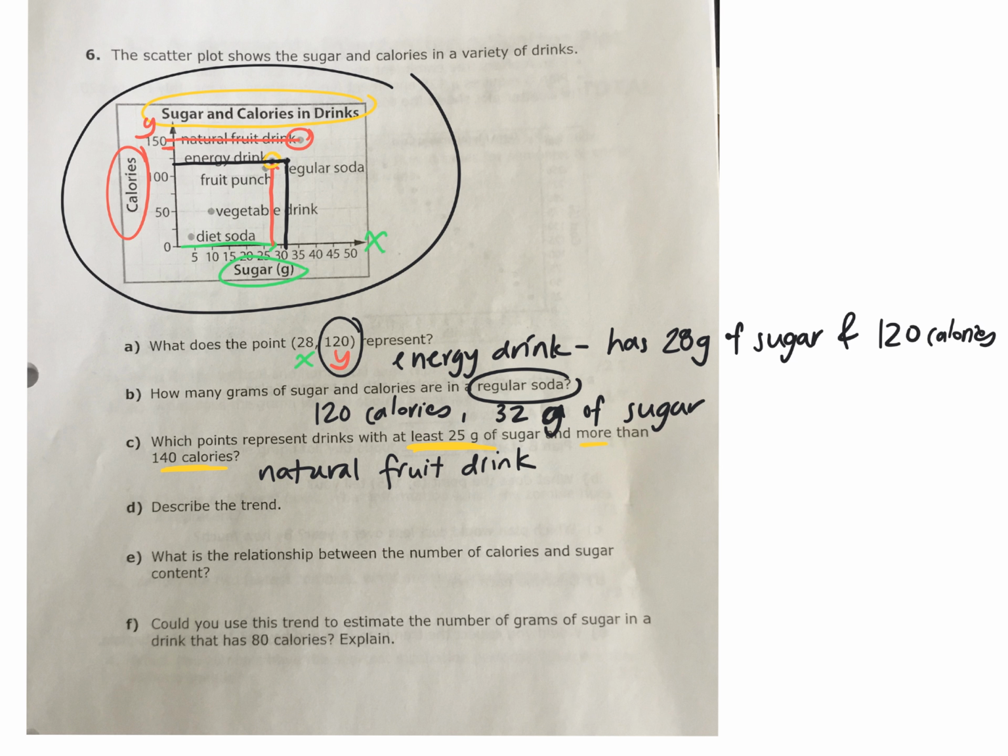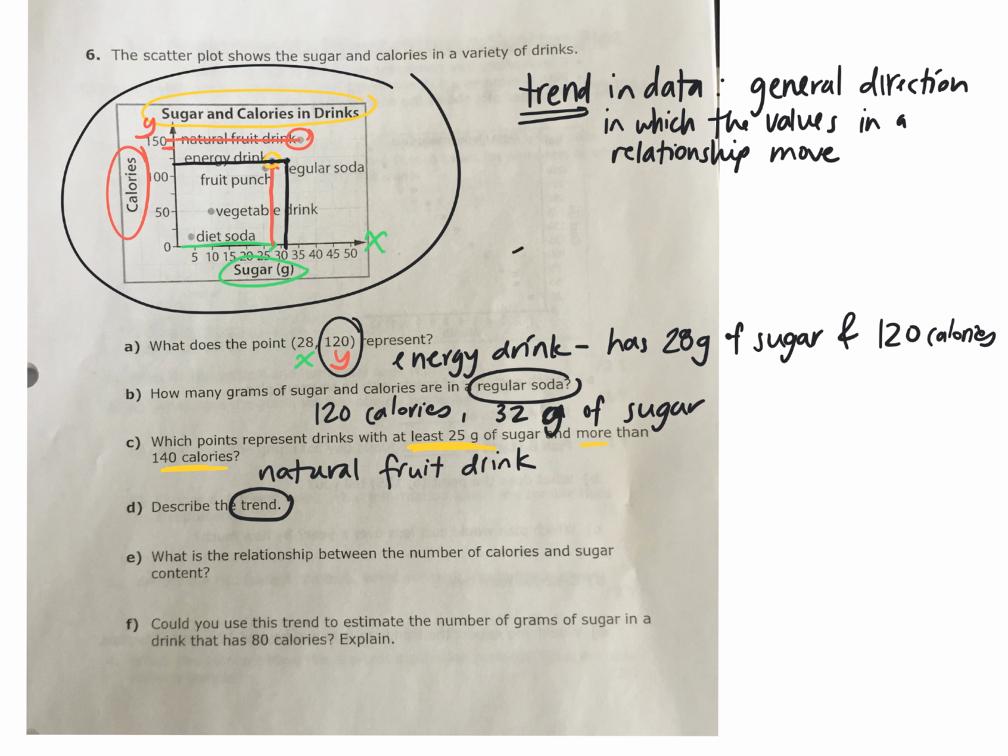It's important to understand what this means. We're looking at a trend. So on the side of your page, I want you to take some notes here. What is a trend in data? A trend in data is the general direction in which the values in a relationship move. A trend can be upward, so the points might look something like this, in an upward direction, so they would be positive or upward. Or the trend can move downwards, which is called a negative relationship.